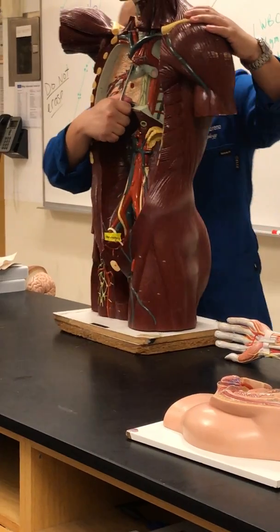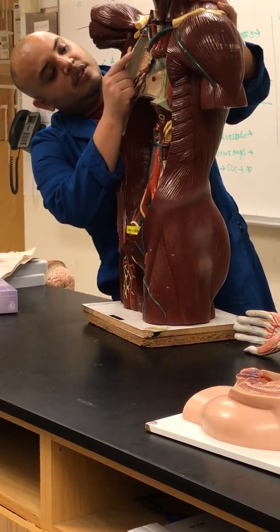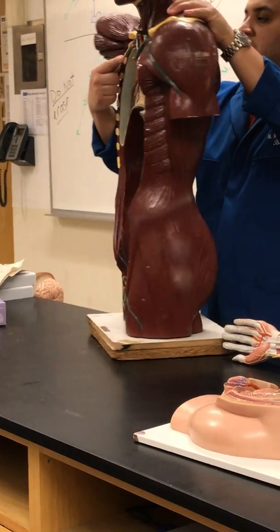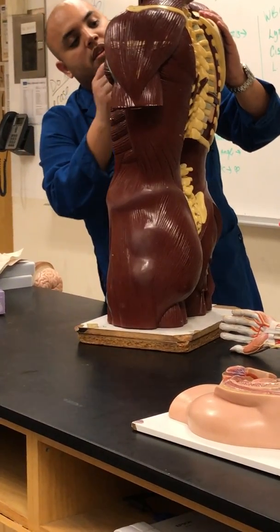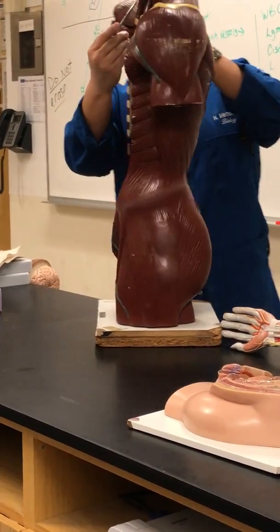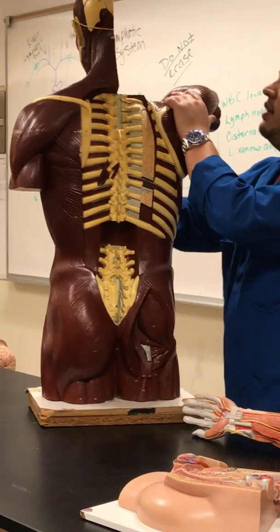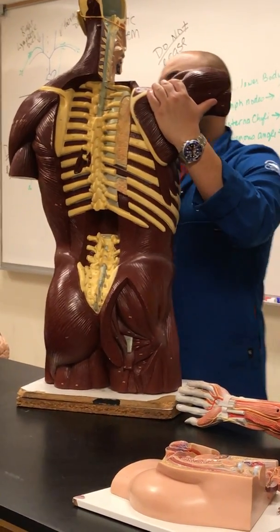Superior vena cava, right? What if I pin this one here? It's the right jugular vein. Okay. This one you can see it better. So this one's going this way. What if I pin this one here? This one is the? Is that the external jugular vein? The left external jugular vein.